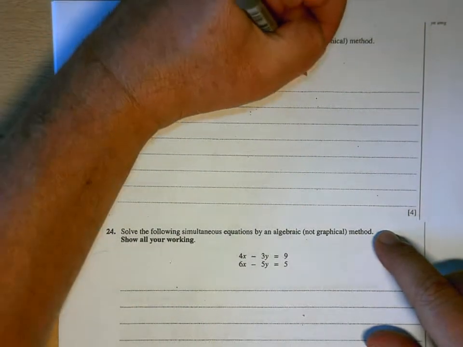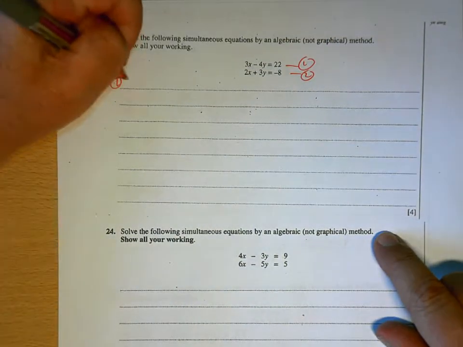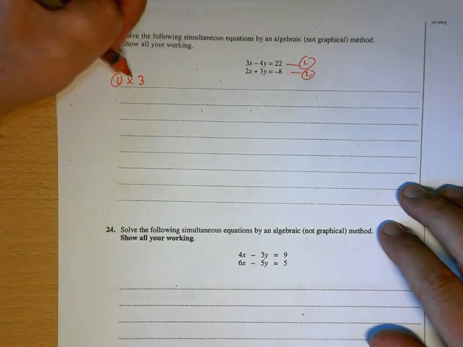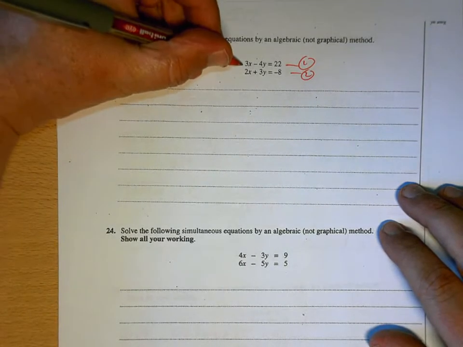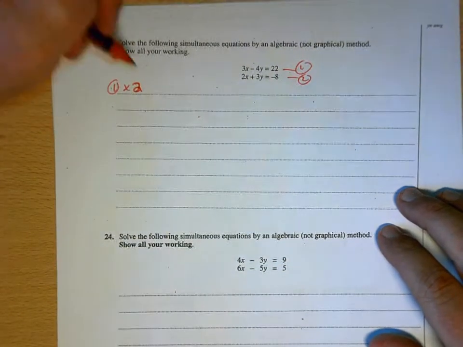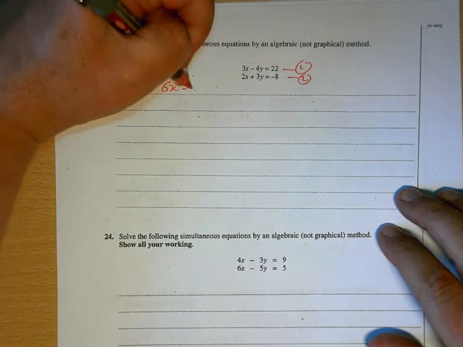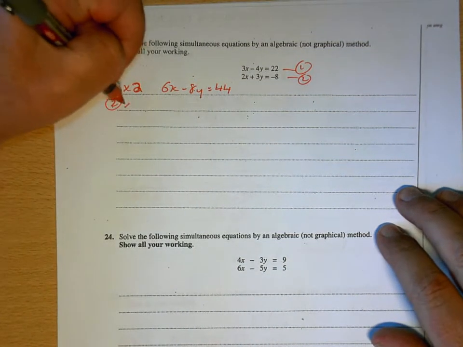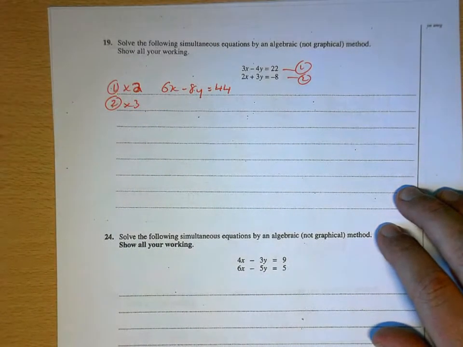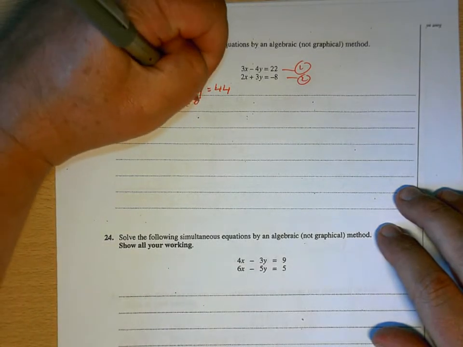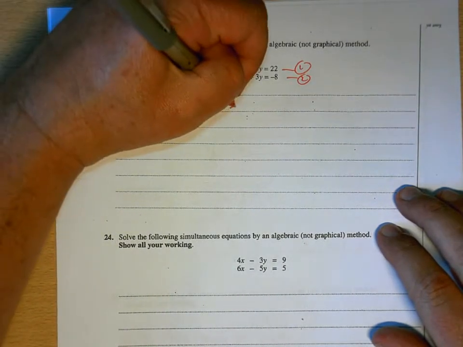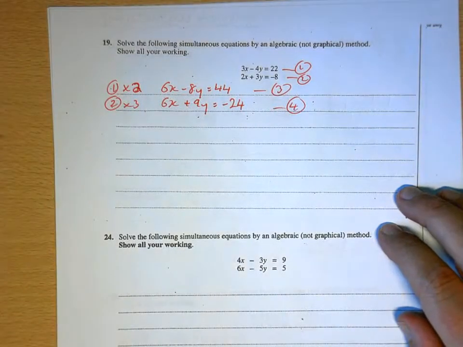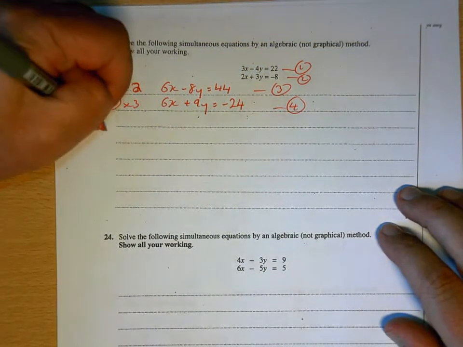Equation 1, equation 2. Equation 1, we're multiplying by 3. So we get, no we're not, we're multiplying by 2, I beg your pardon. We're multiplying that equation by that number. So we get 6x take away 8y equals 44. And the second equation, we're multiplying by 3. 6x plus 9y equals minus 24. Equation 3, equation 4. We're going to take them away.